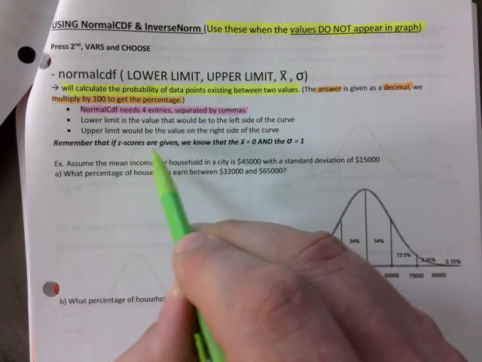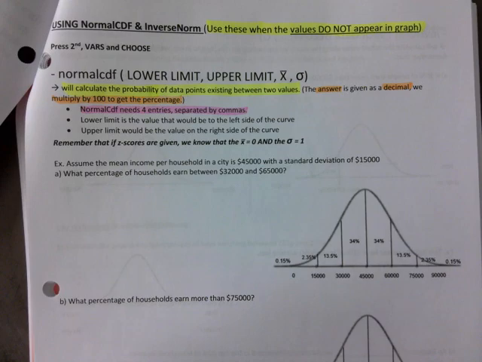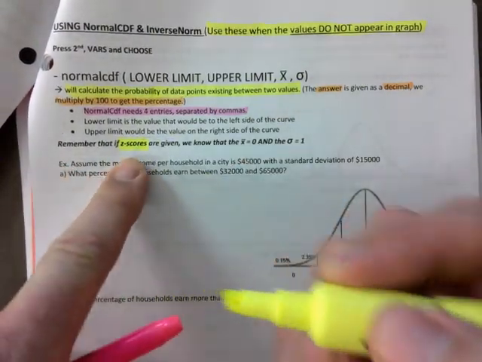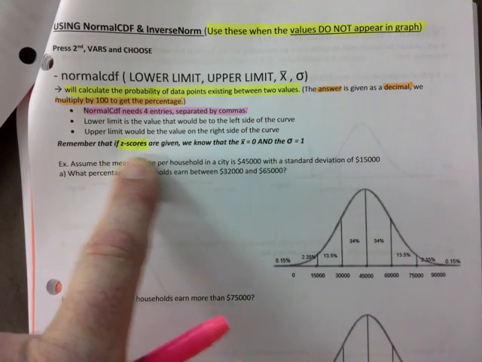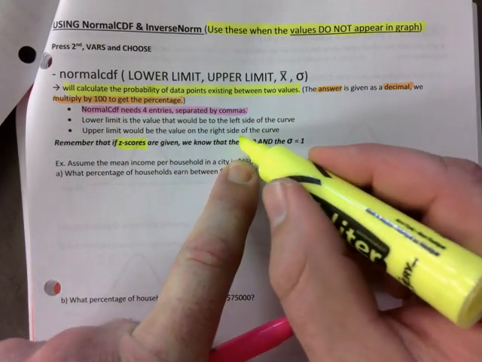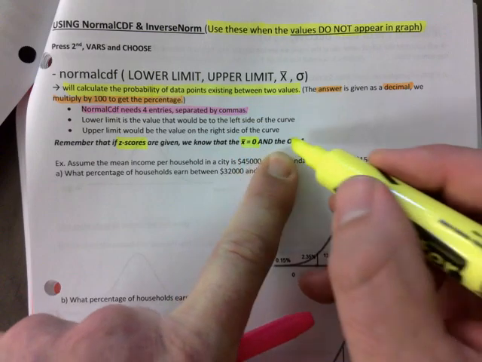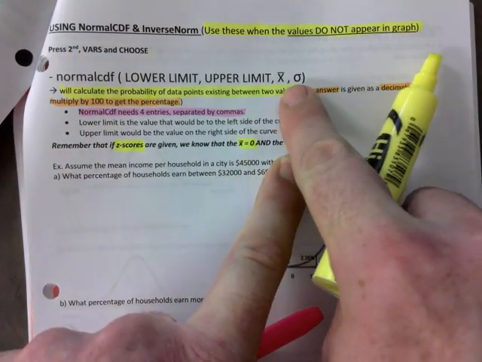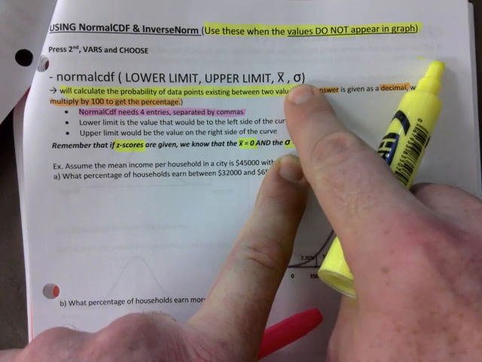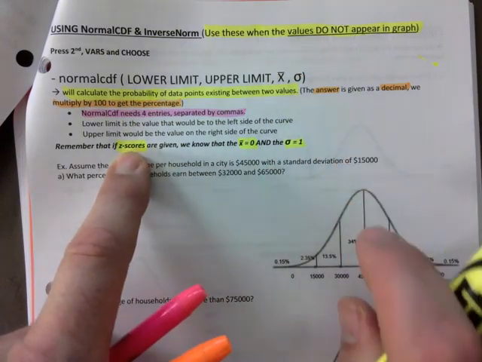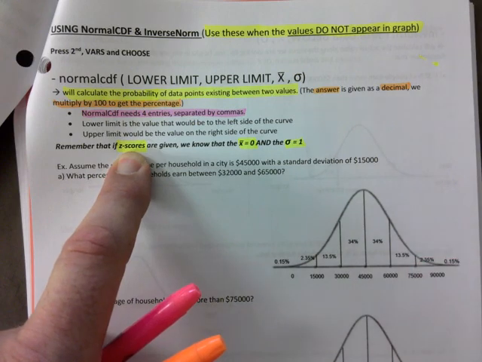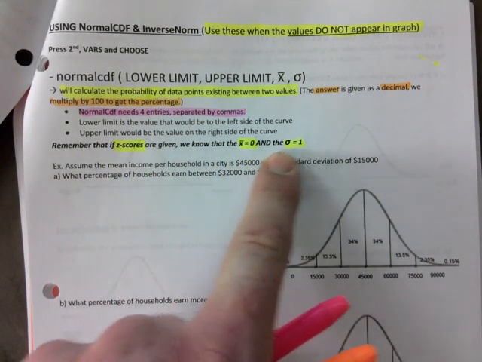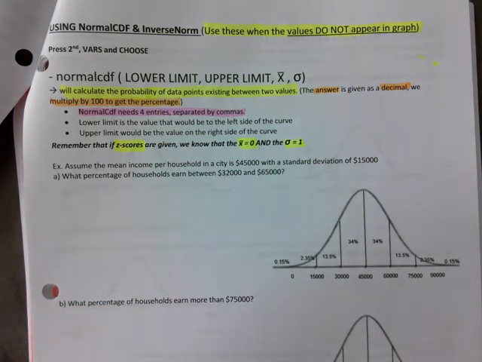Remember that if z-scores are given, I'm going to highlight that as well. If you get z-scores, what do you know about z-scores? That the mean is 0 and the standard deviation is 1. Okay, so basically the last two numbers here would just be 0, 1. So z-scores are very important because they don't need to give you the mean and the standard deviation. You just know, hey, I know that this is true about z-scores. Okay.